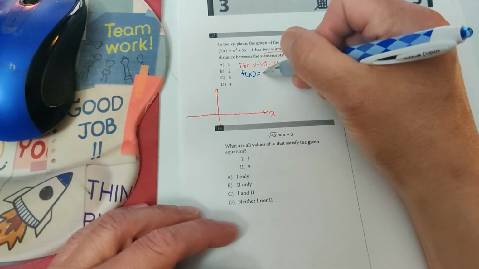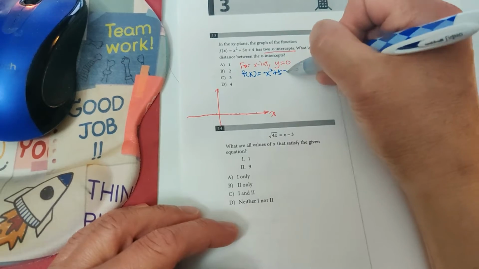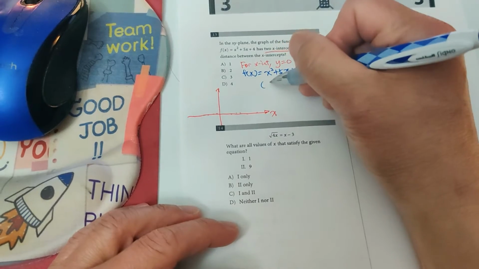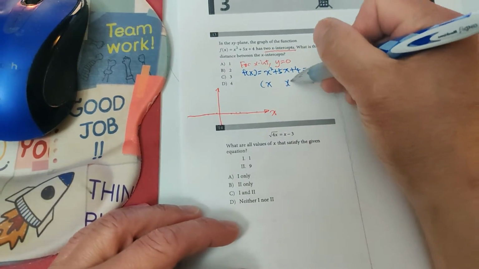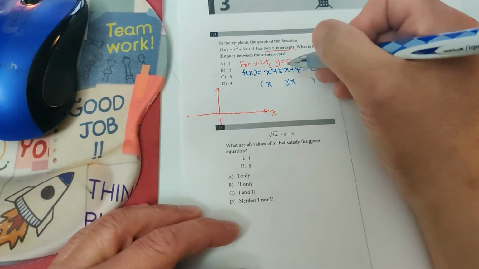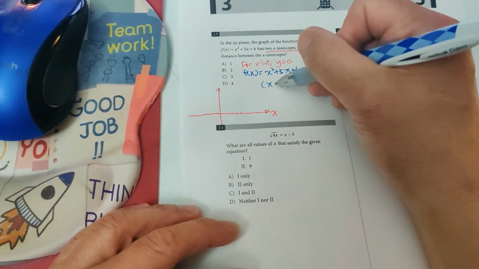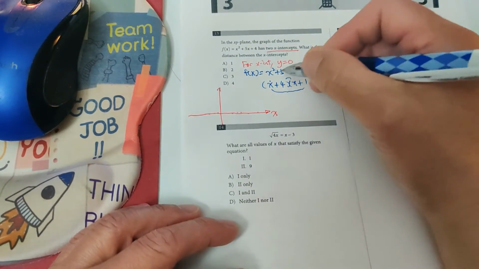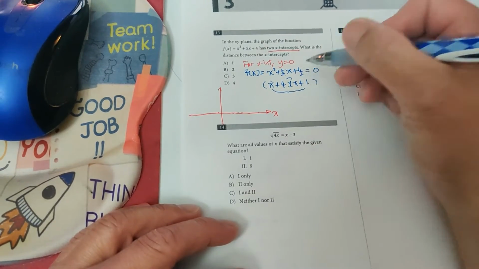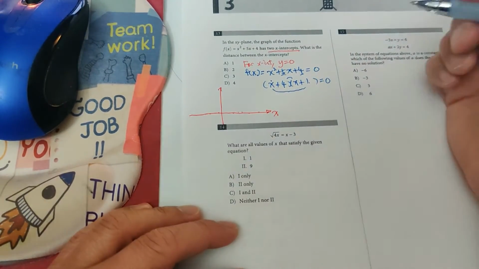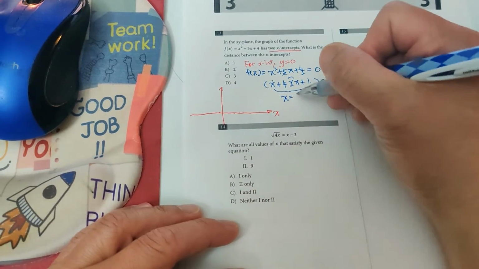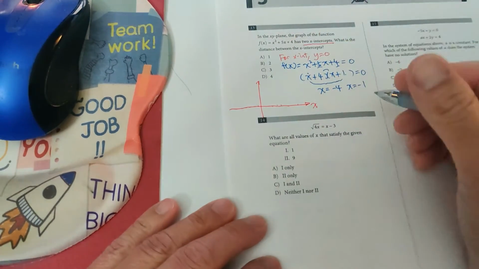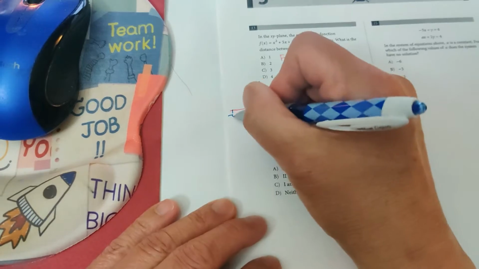So you're going to have f of x equals x squared plus 5x plus 4 is equal to 0. And over here you can just factor the trinomial, and you're going to put 4 and 1, because 4x plus 1x would be 5x, and 4 times 1 would be 4. So this is how you factor it, and eventually you have x equals -4, x equals -1. So on your graph, the x-intercepts will be here, -1 and -4.